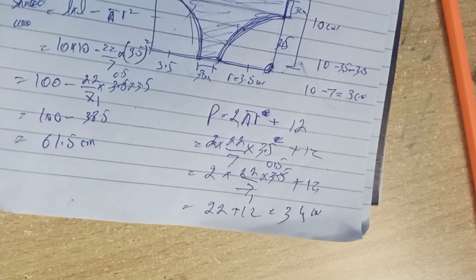Now this is question number 3. I have done all parts A, B, C, D.